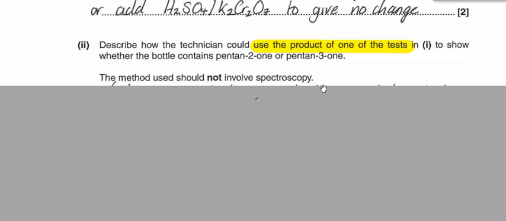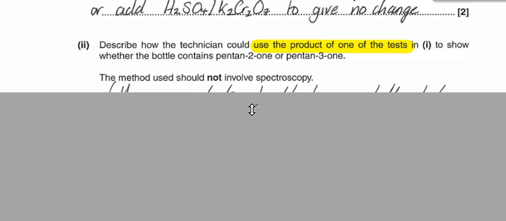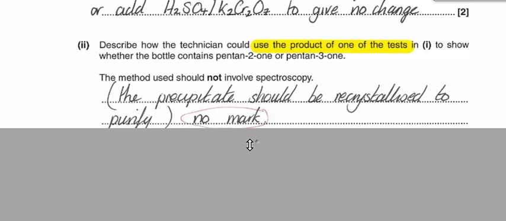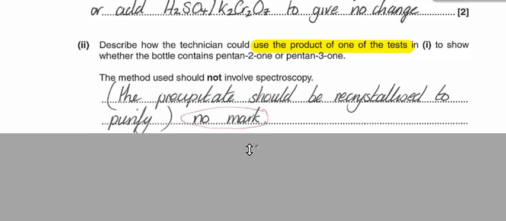So we're looking for a method to identify between particular ketones using our orange precipitate. So then we have, of course, the precipitate should be recrystallized to purify it, but there was no mark for that. But I do suggest that's one of your 3 bullet points normally for this type of determination between different ketones or between different aldehydes from your crystals.